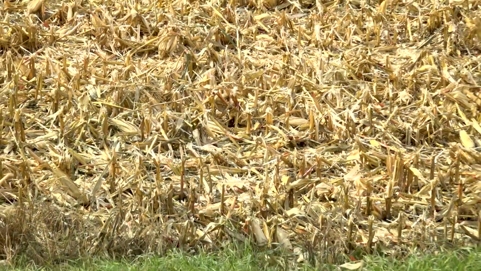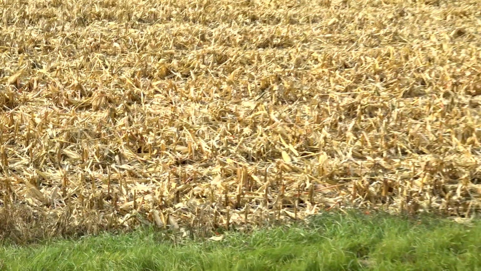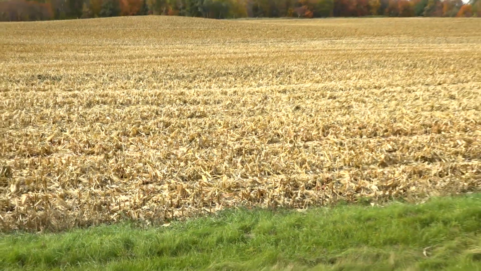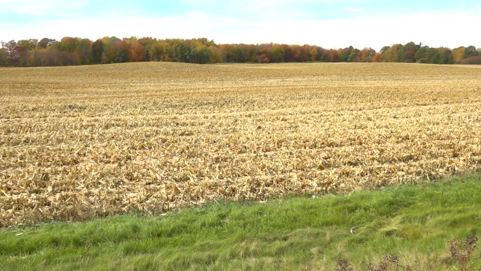So this is an example of a field with crop residue. They are barren corn stalks, and they're going to be left on during the whole winter, and that will help keep the sediment and water from just rushing into every body of water, helps with erosion, helps with slowing down the speed of the water, and helps with runoff.